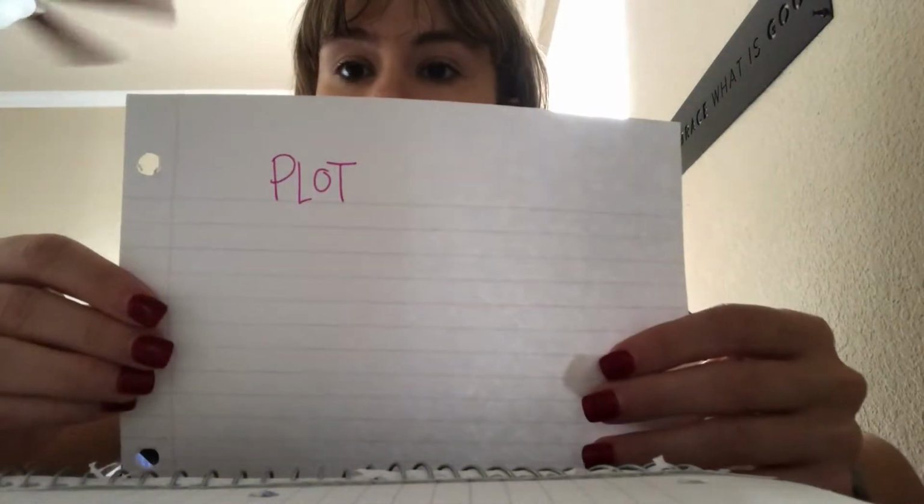So the first thing that we're going to go over is plot, and what is plot in general. So plot is the storyline of the story, okay? So thinking about plot helps you identify the main events of a story so that you can retell it.